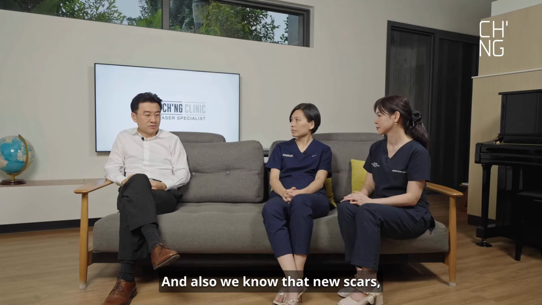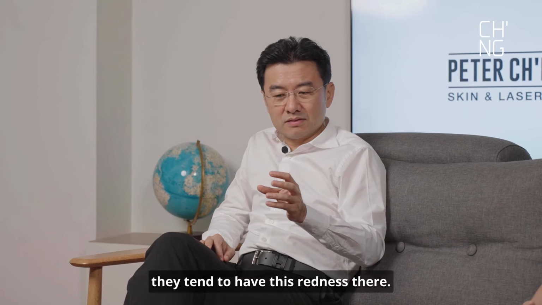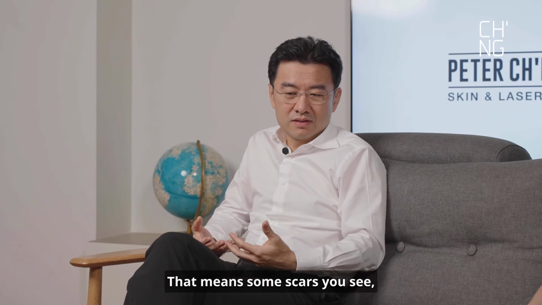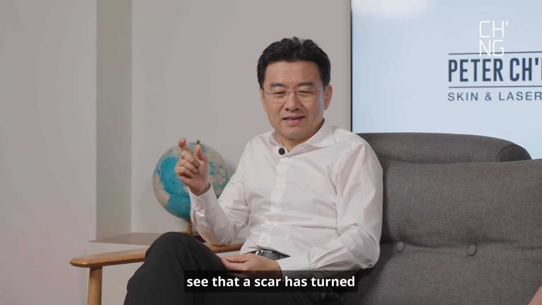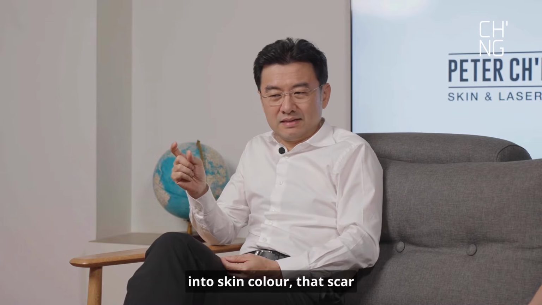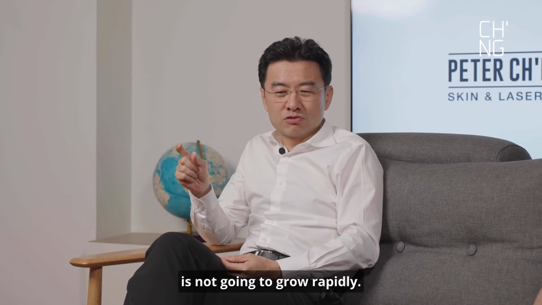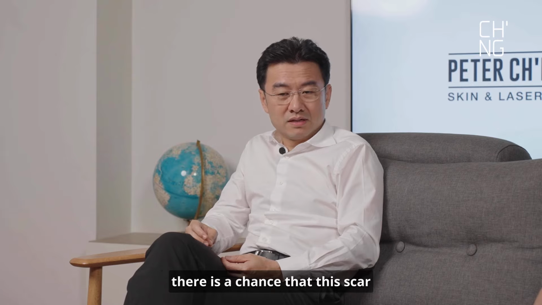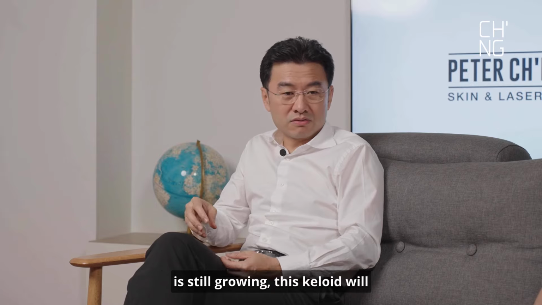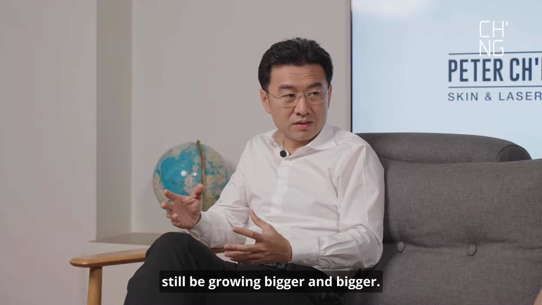Also, new scars tend to have this redness, with a lot of vessels there. I always tell the patient, if the scar has turned into skin color, that scar is not going to grow rapidly. But if it's still a red scar, there is a chance that this scar is still growing. This keloid was still growing bigger and bigger.